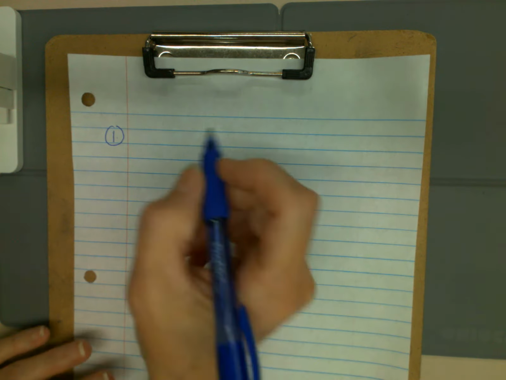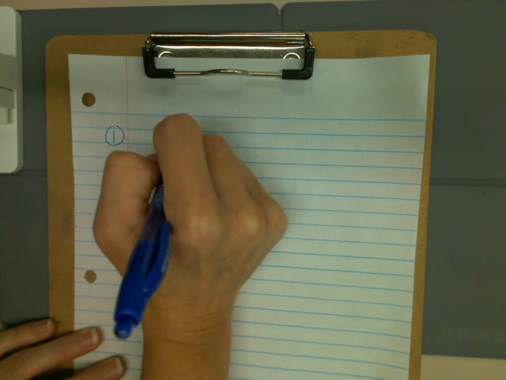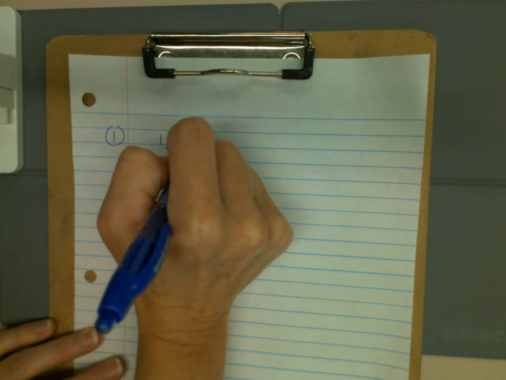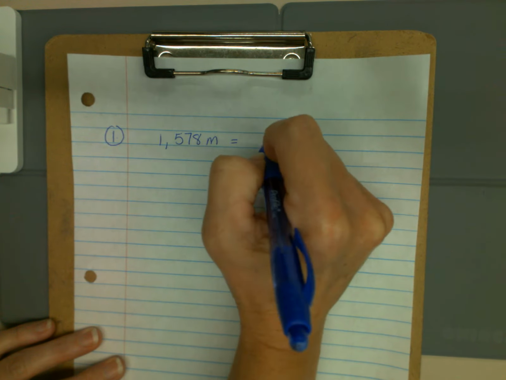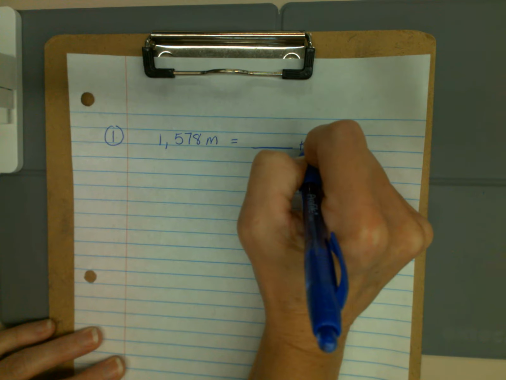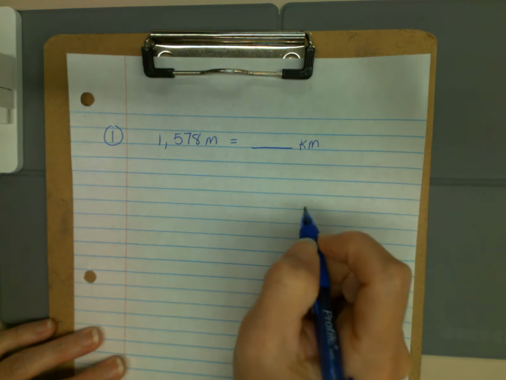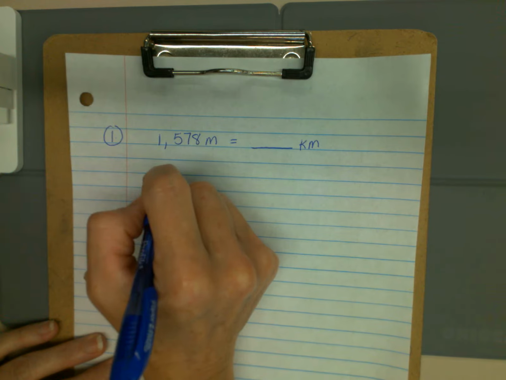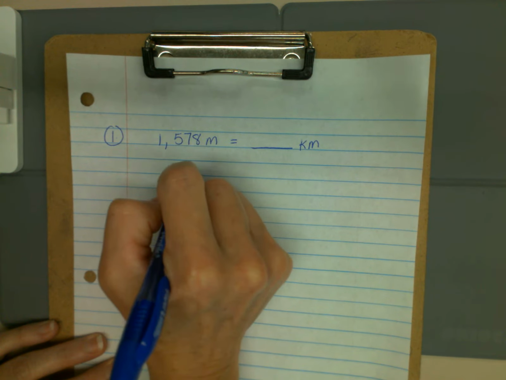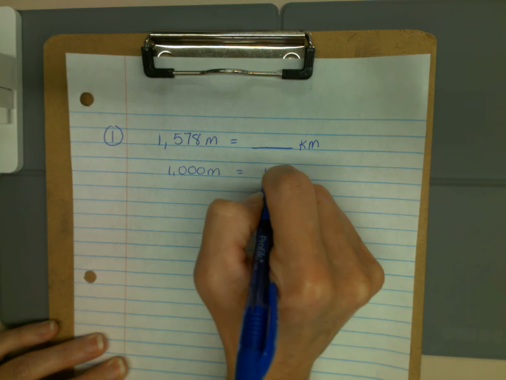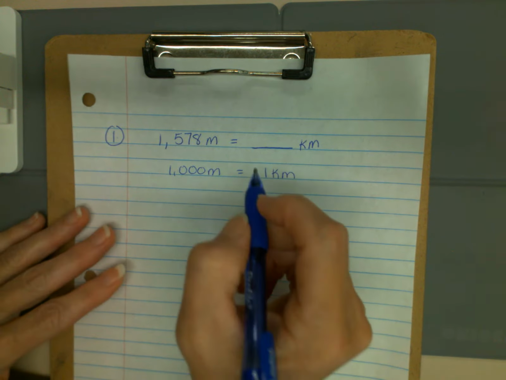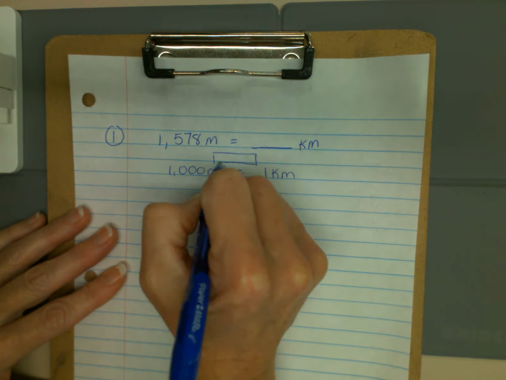So let's say that we are converting meters to kilometers. Let's say I have 1,578 meters, and I want to convert that into kilometers. I want to know how many kilometers that is. Okay? Well, I know if I look at my conversion chart that 1,000 meters is equal to 1 kilometer. All right, let's figure out the formula.